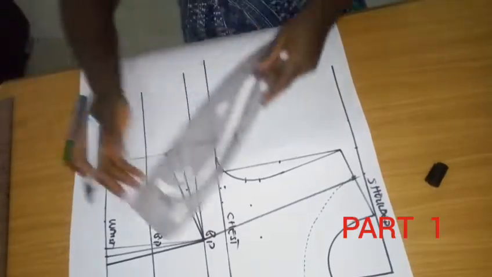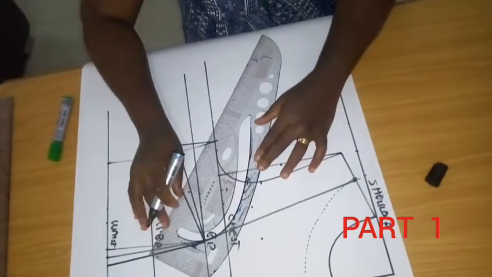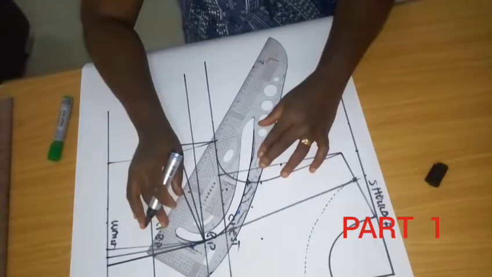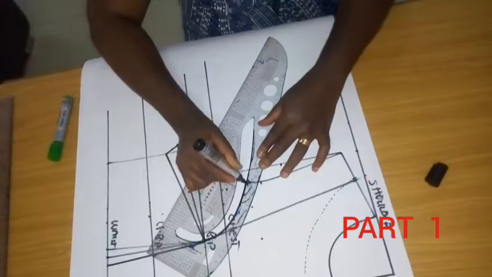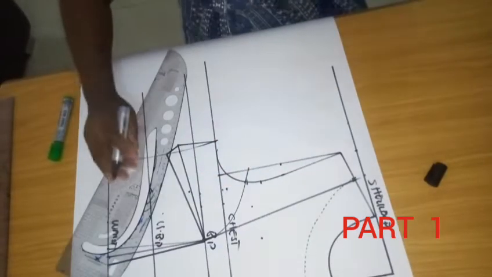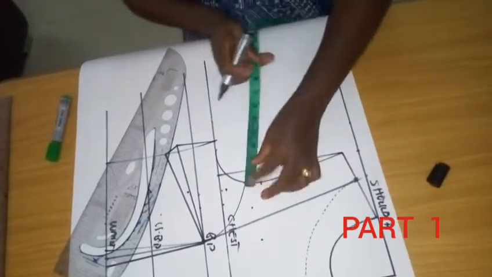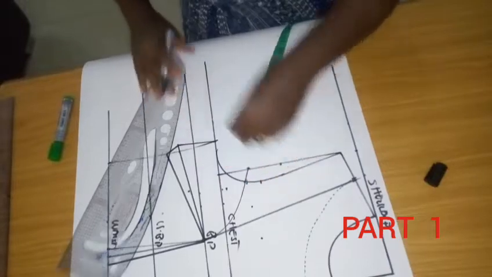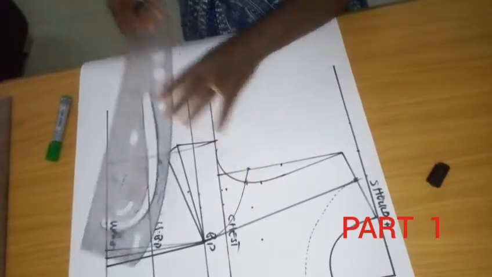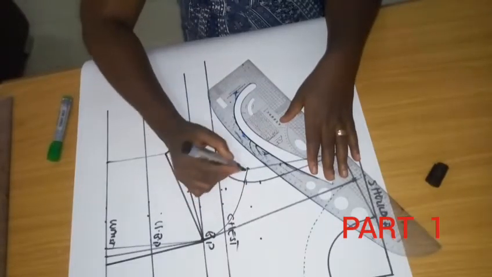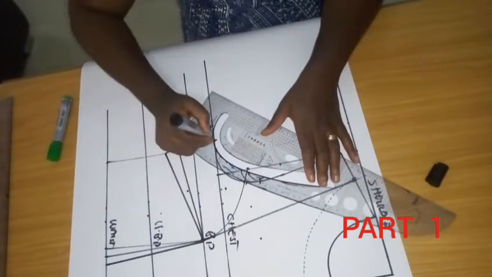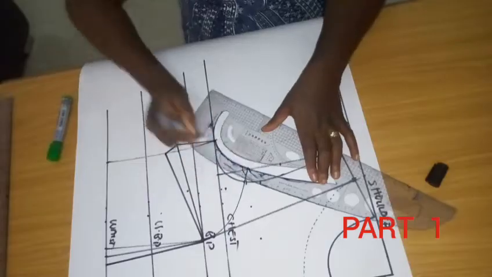Now I'll place my curve ruler. As you can see how I'm placing it, making sure it aligns from the bust point to this line, and extend by 1 inch. I'm extending by 1 inch to accommodate the curve we have on that line. By the time we sew that, because of this curve, this 1 inch sits right into it as well. Now this is the new armhole line.